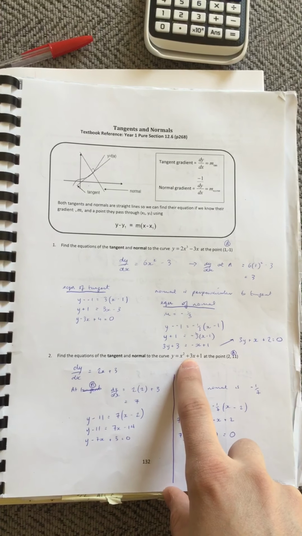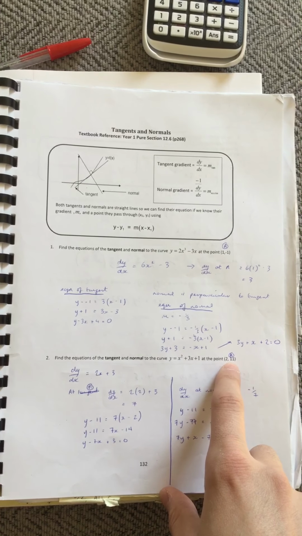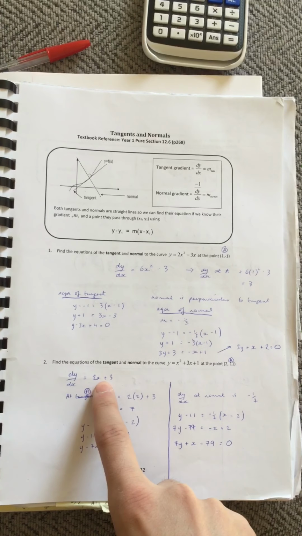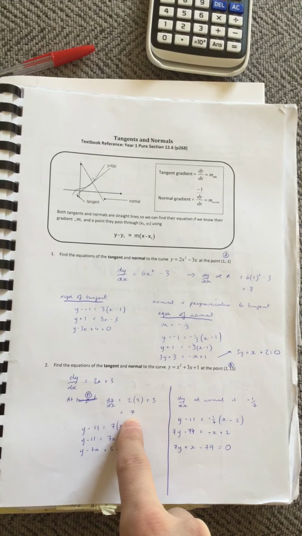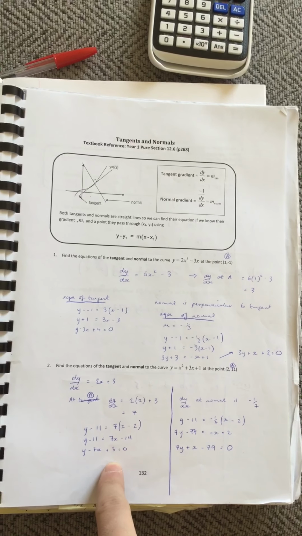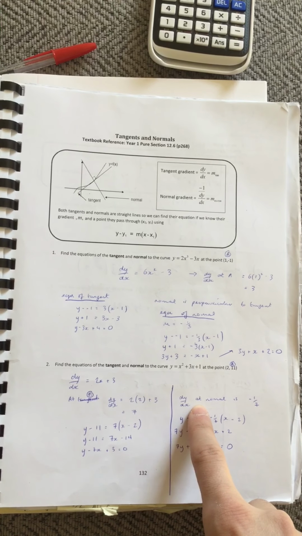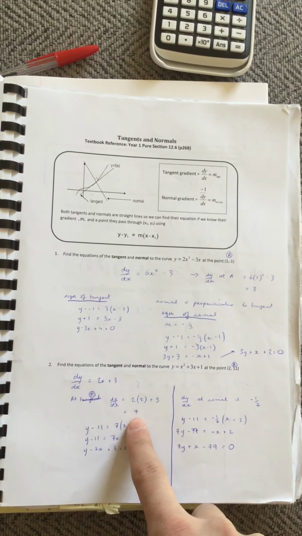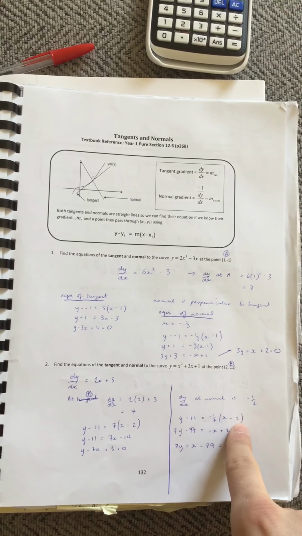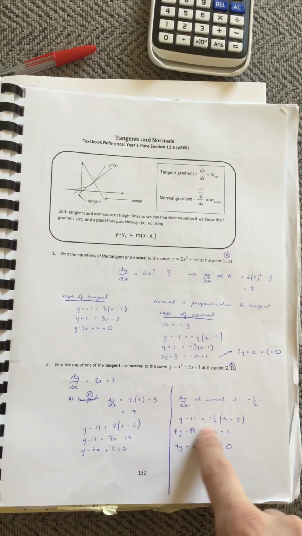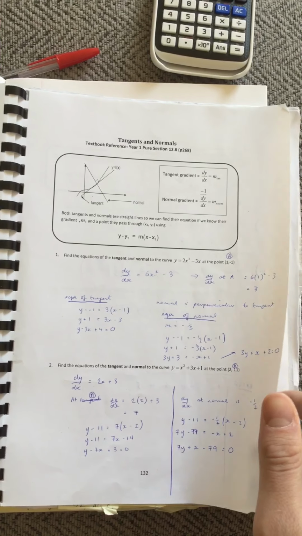Okay, the second question is essentially the same question. We've got a quadratic this time. We want the equation of the tangent at (2, 11) and the equation of the normal that passes through (2, 11). We differentiate to get the gradient function. At A, x is 2, and so the gradient of the tangent at A is 7. And so the equation of the line, the tangent, is this. The gradient of the normal will be minus 1/7, given that the gradient of the tangent at that point is 7. And as you can see, we substitute (2, 11) into that equation, and we have both equations of the tangent and the normal there.